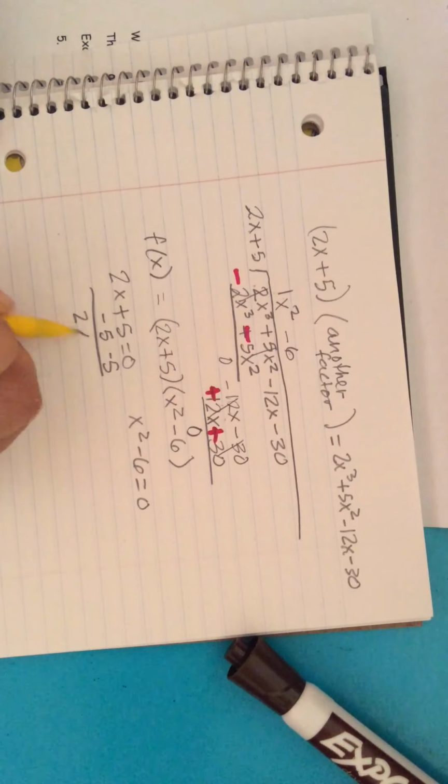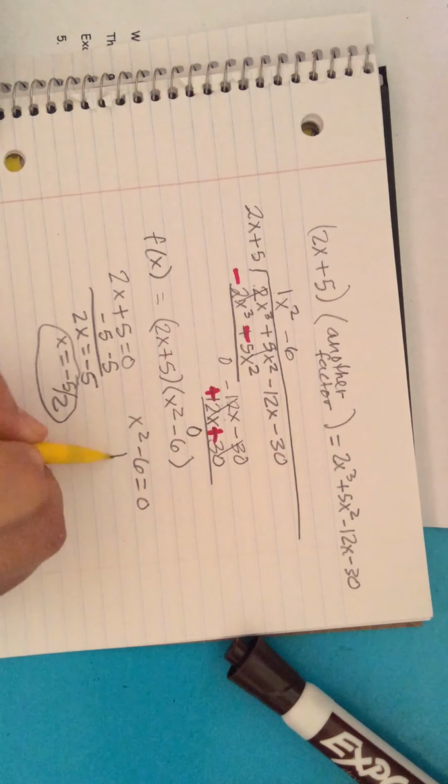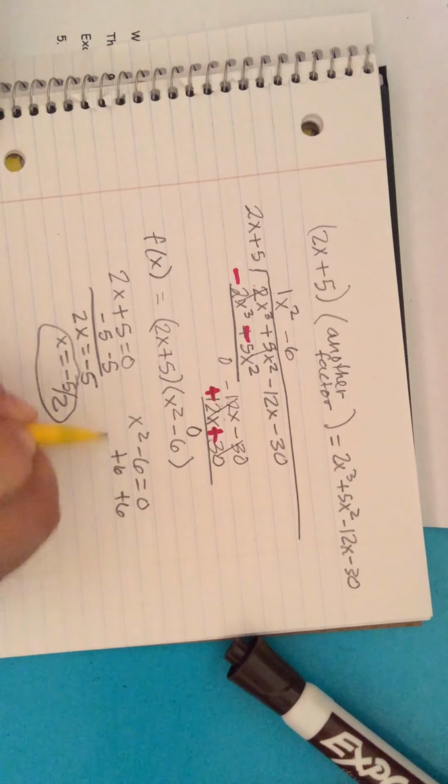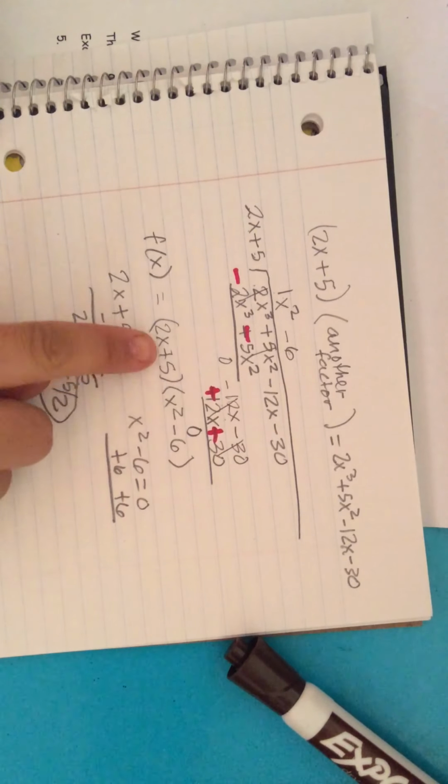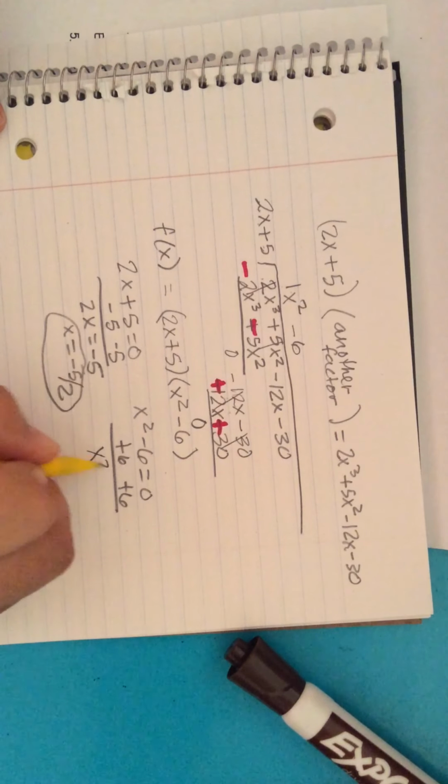So we're going to have 2x equals negative 5. So that's x equals negative 5 over 2. That's one answer. And then do this other one. So remember, we only know how to solve linear and quadratics. So we try to make the factors into linear and quadratics so that we can solve these.